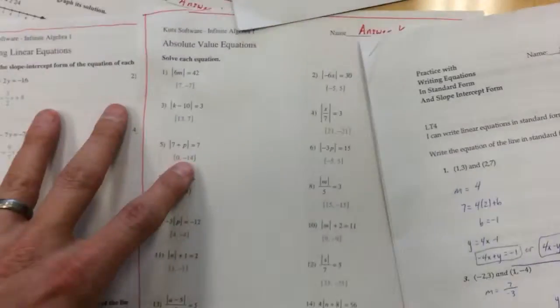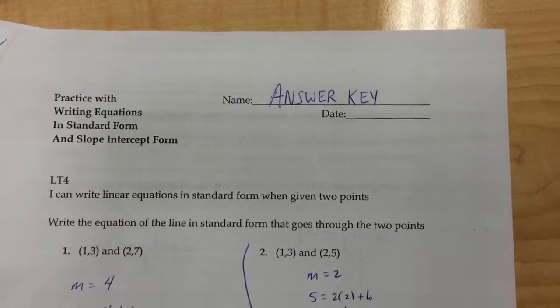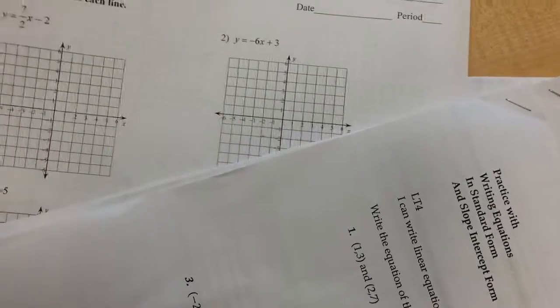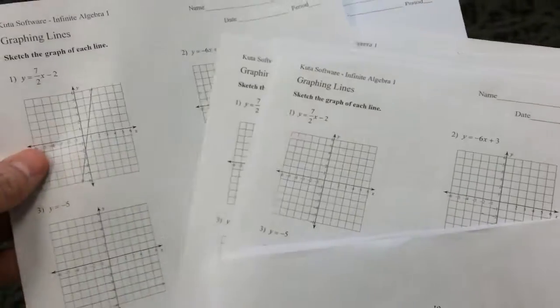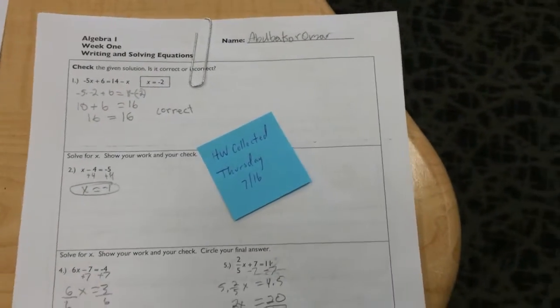I'm going to leave these answer keys here for you. These 3 were for the last few days. This is the answer key for that, and then I actually didn't make an answer key for graphing lines, but I printed one off. Is it at the end here? Let me see. There it is. So I'll write answer key on that one for you. This homework was turned in on Thursday, so I'll give that to you.